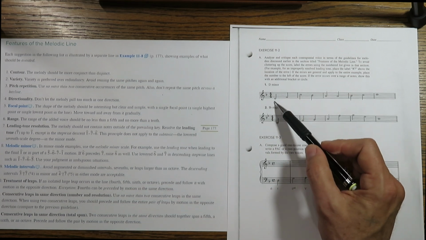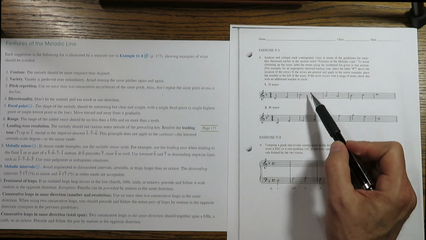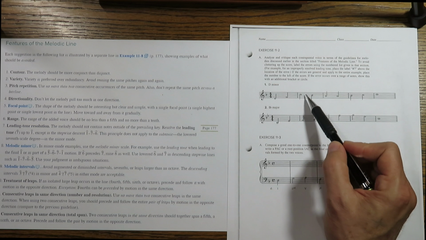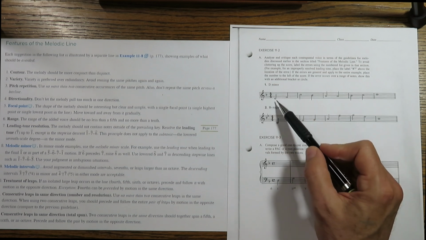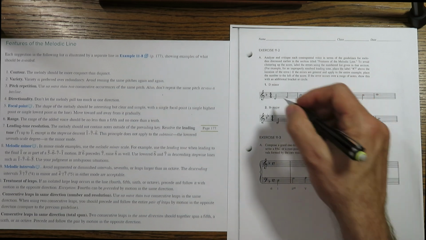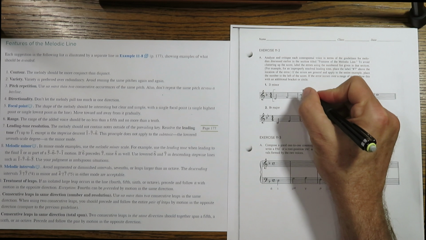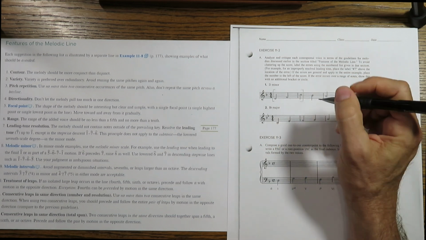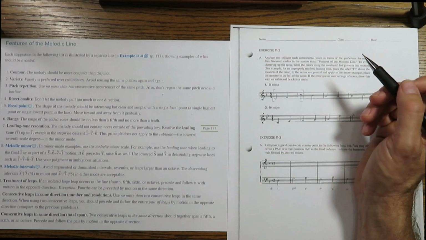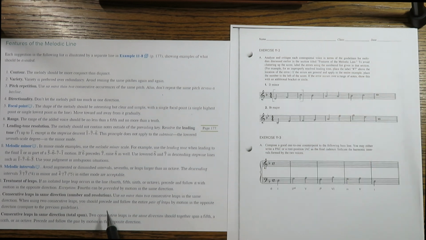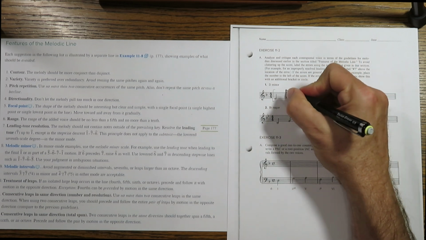So we have a pair of leaps here, and it's being followed by motion in the opposite direction, but it's not being preceded that way. So let's just bracket these leaps here. You want to proceed and follow, so that would be number 11.